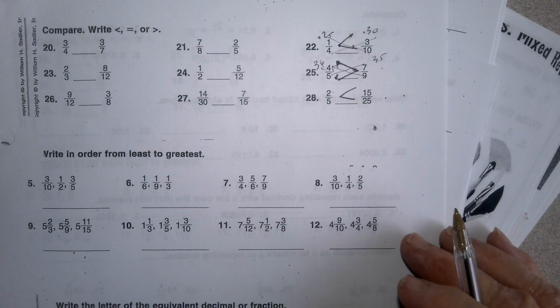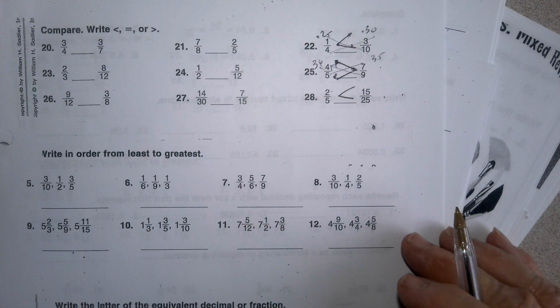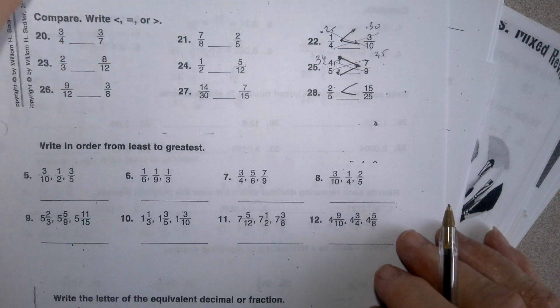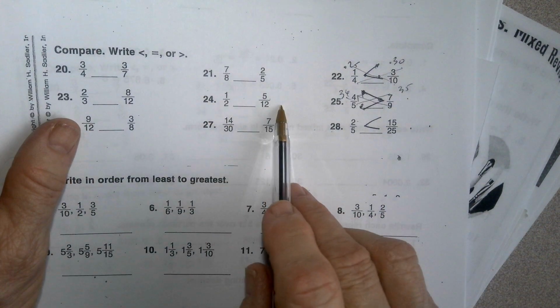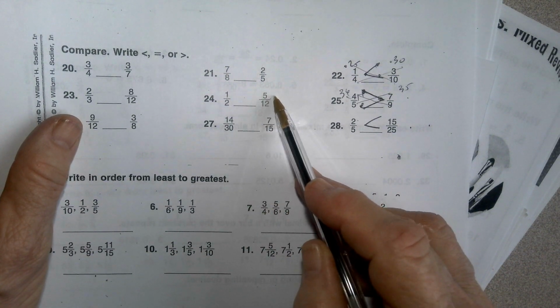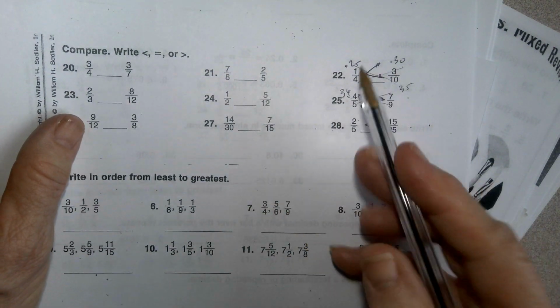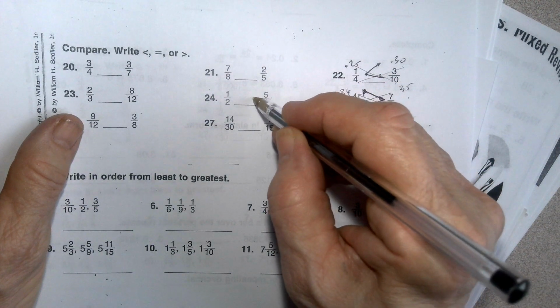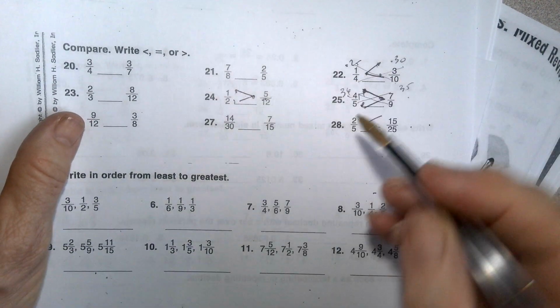Yes. If we're going over it, it will be on the quiz. But some of them, you can still cross multiply, but this is a half. This one here is less than a half. Yeah, we'll do that one. So this one is less than a half, but you could have also cross multiplied.